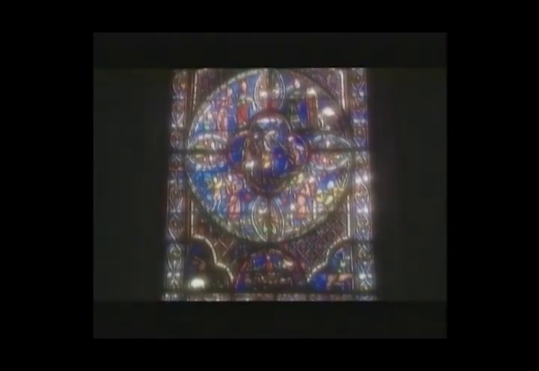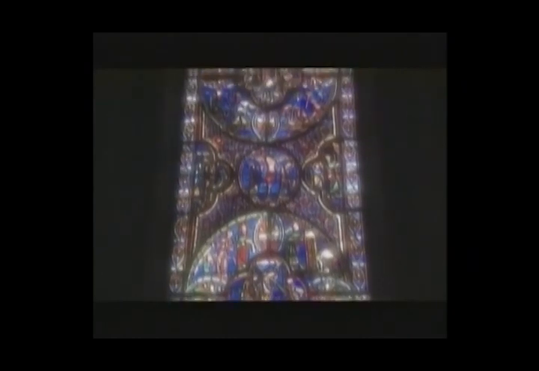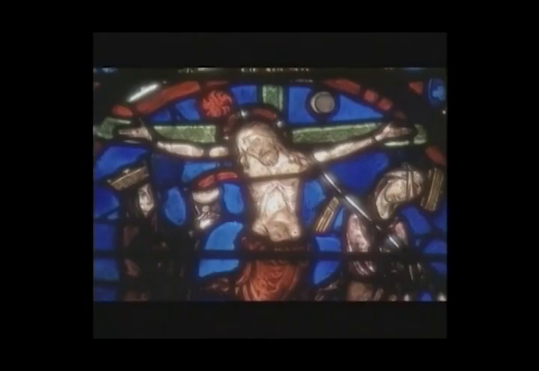Abbot Suger of Saint-Denis gave his master builder these instructions. The whole church should be illuminated by the wonderful light from the many-colored windows. As it is written, I am the light of the world, and he that followeth me shall not walk in darkness, but shall have eternal life.